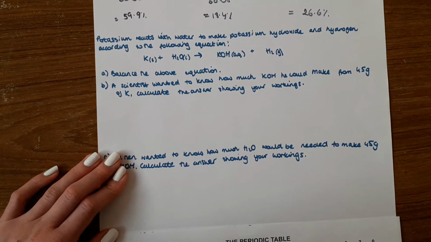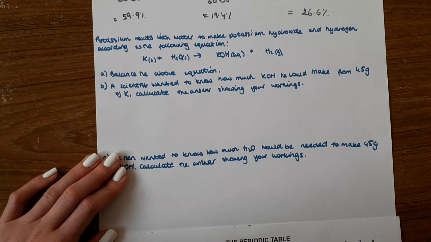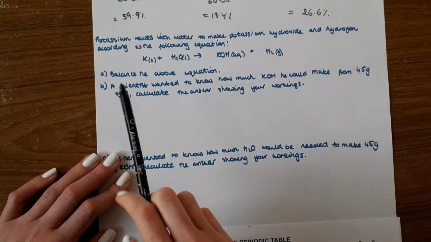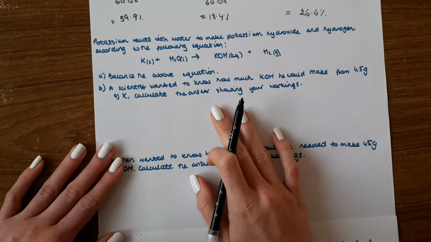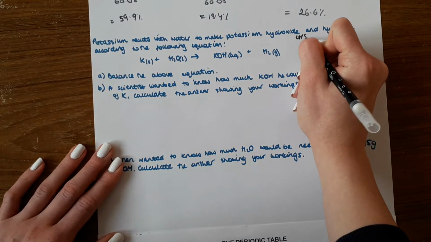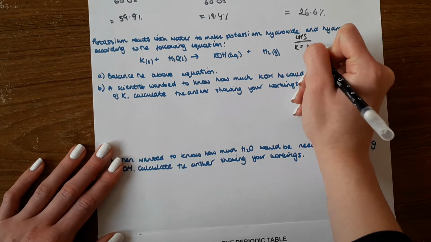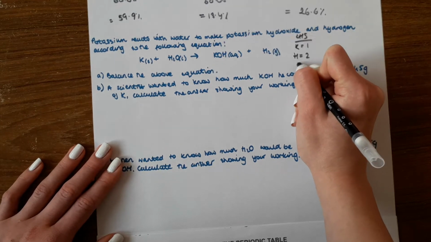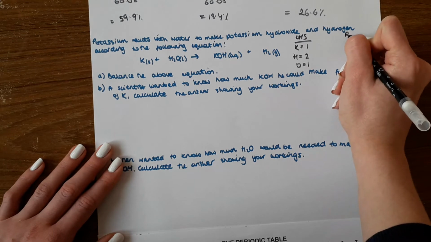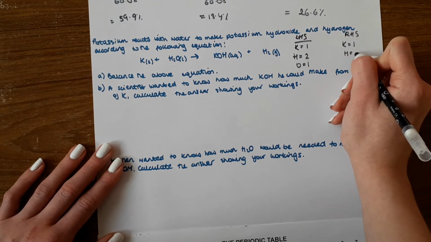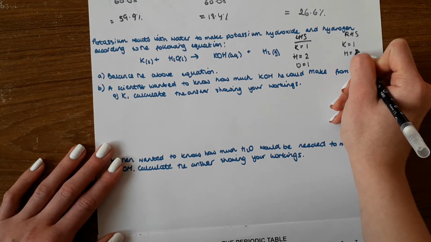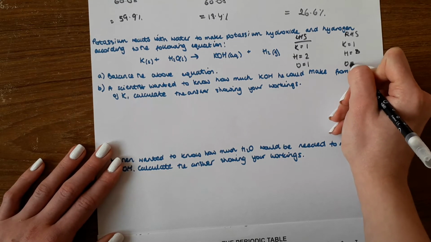Next question is the big question. Potassium reacts with water to make potassium hydroxide and hydrogen according to the following equation. The first part says balance the above equation. So on the left hand side, we've got potassium 1, hydrogen 2, oxygen 1. Right hand side, potassium 1, hydrogen 3, and oxygen 1.